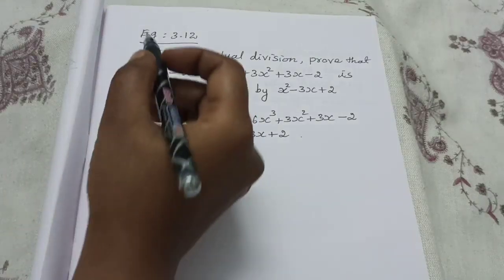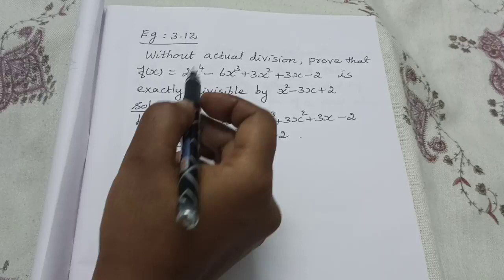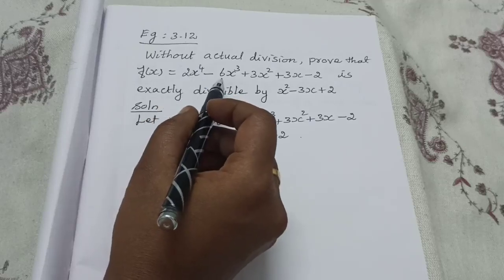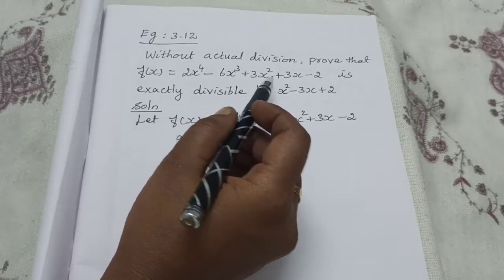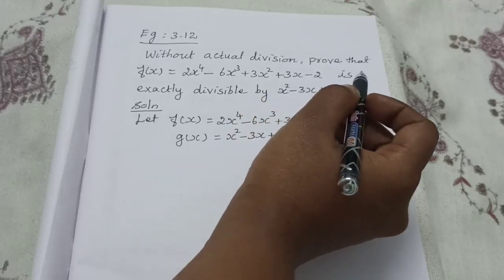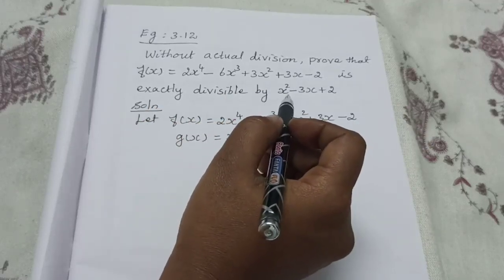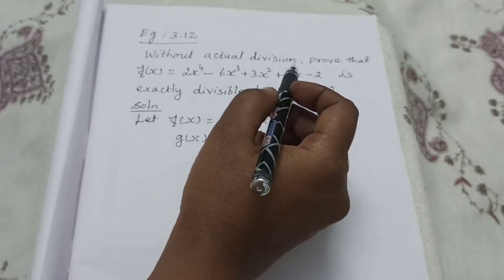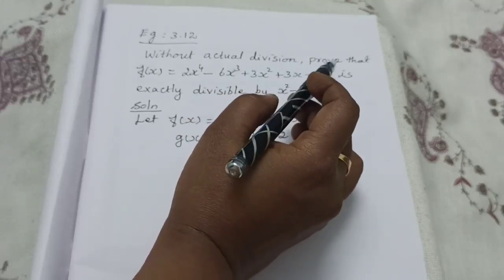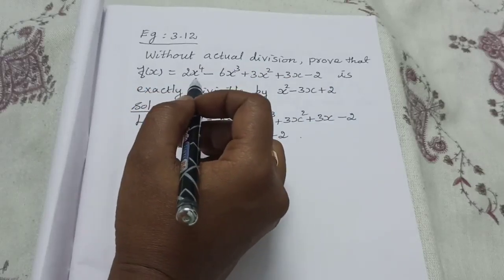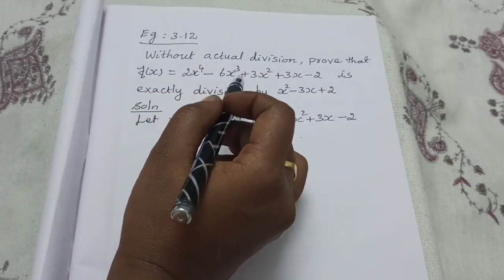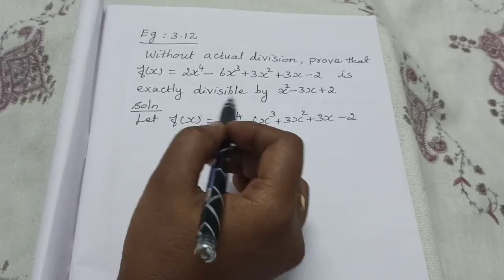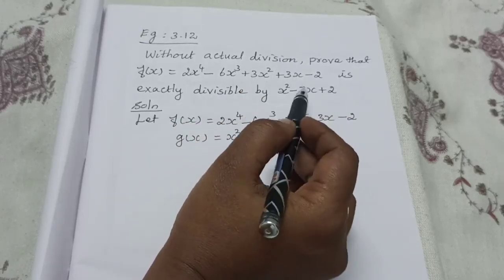Today we are going to see example 3.12. Without actual division, prove that f of x is equal to 2x power 4 minus 6x cube plus 3x square plus 3x minus 2 is exactly divisible by x square minus 3x plus 2. Here, without actual division method, prove that f of x is divisible by, here a quadratic expression is given.